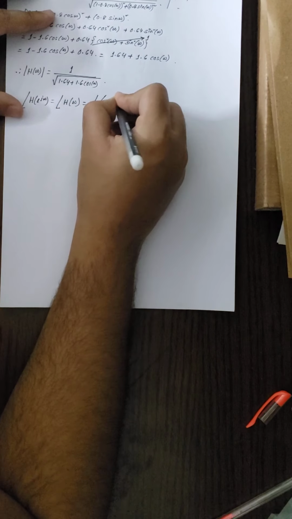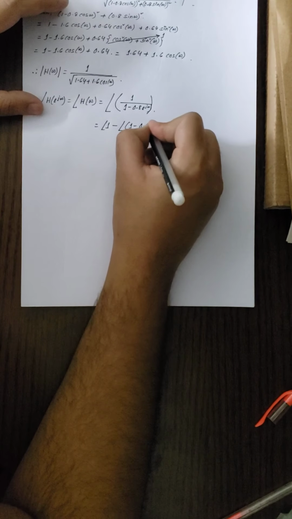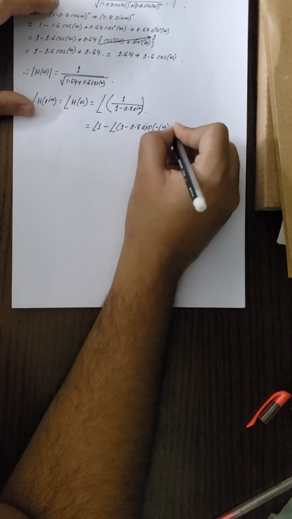So in case of determining the argument of any complex number in a fractional form, what we need to do is determine the argument of the numerator and the argument of the denominator and simply subtract one from the other. So this can be written as angle of 1 minus angle of 1 minus 0.8 e to the power minus j omega.